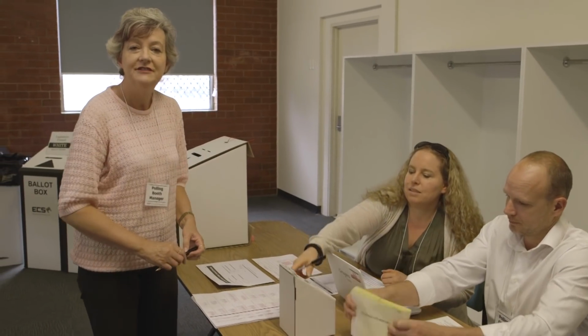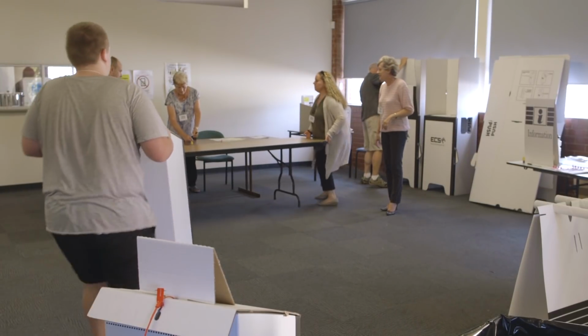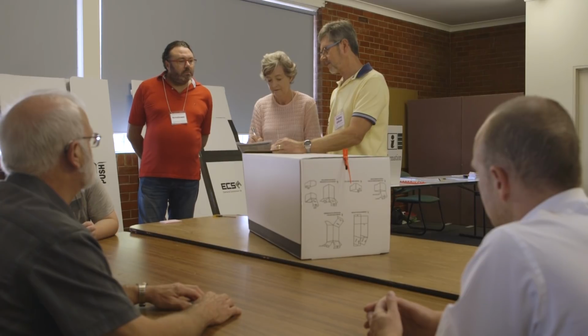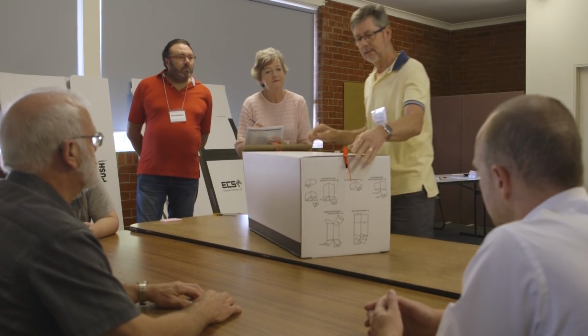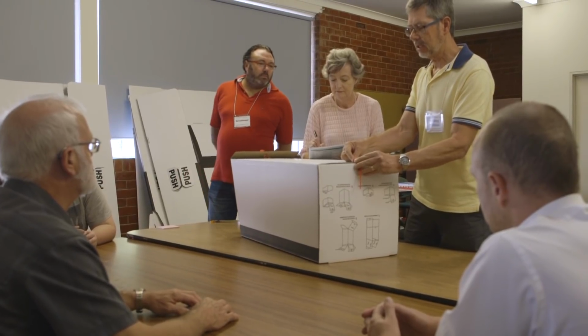I will now organise the remaining staff to get ready for the count. And we'll open them and start to count for first preference. Brief the scrutineers on their rights and responsibilities as per the manager's manual. Ask one of the scrutineers to verify seal numbers and sign the PB10.